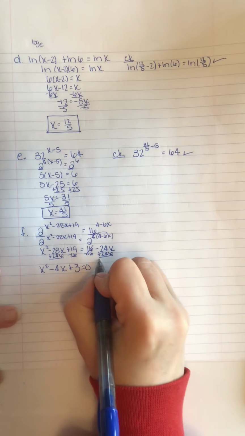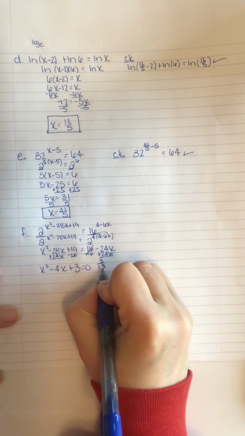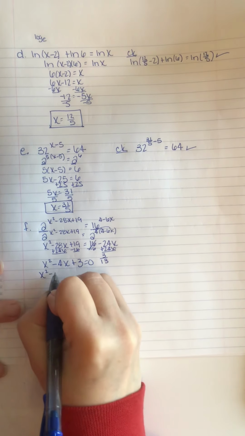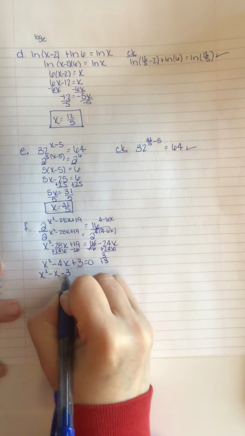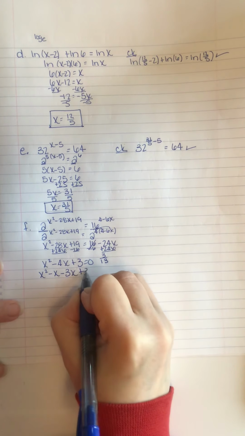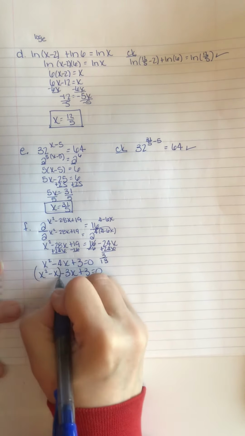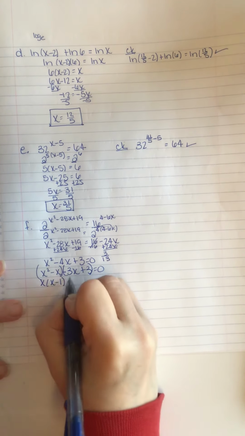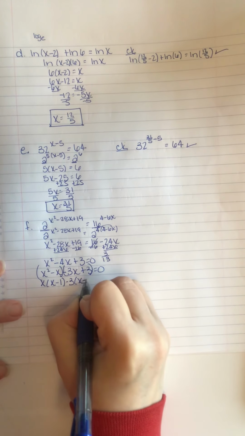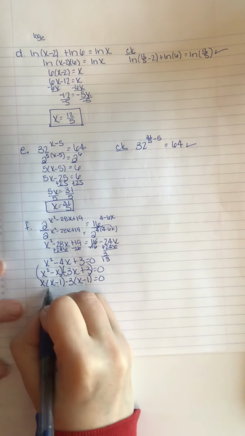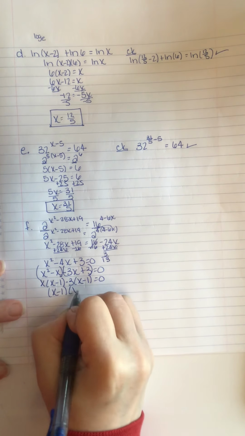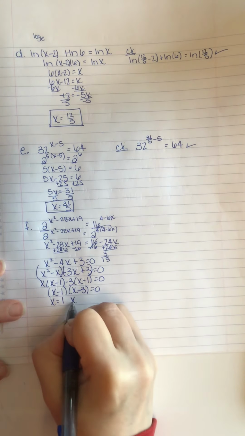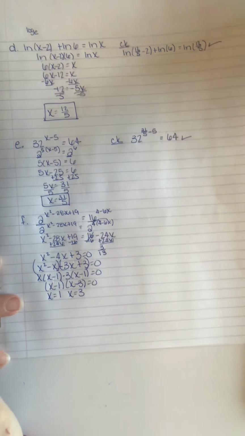I'd have 1 times 3 is 3. My factors are 1 and 3. Well, I can get negative 4 out of that. I'd use negative 1x and negative 3x. That gives me negative 4x plus 3. And I factor by grouping. Here you could factor out an x. We get x - 1. Here we factor out a negative 3. We get x - 1. This gives us (x - 1)(x - 3) = 0, which means x = 1 and x = 3. Then you have to check those, right?